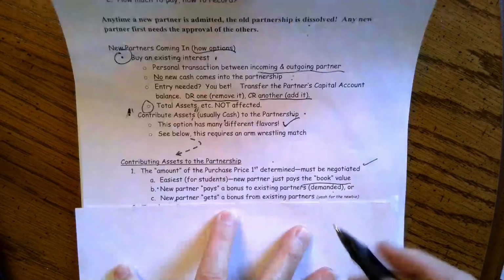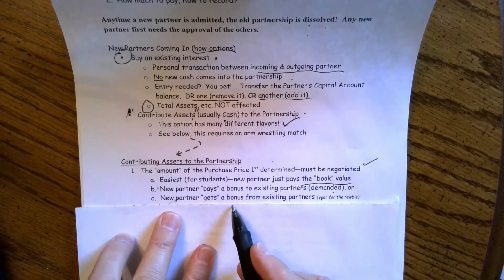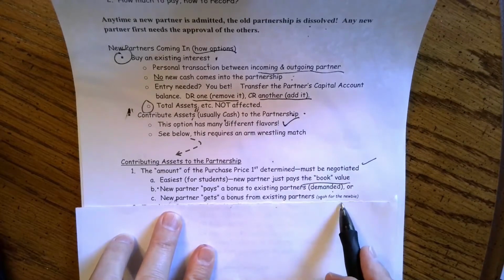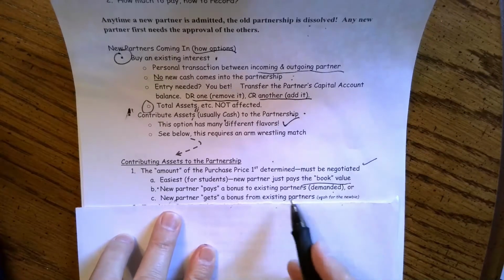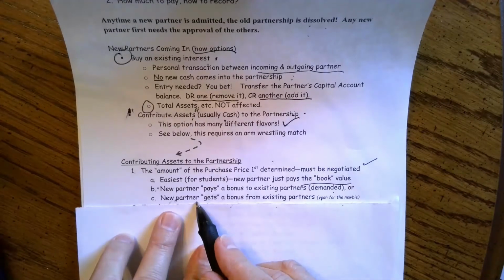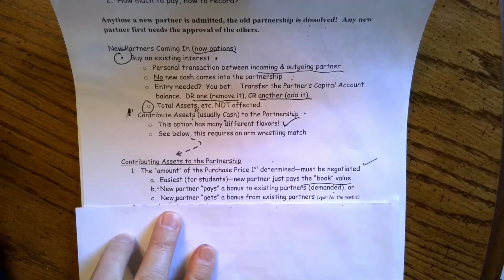The third scenario that can exist, a new partner, he or she gets a bonus from the existing partners. Yeah, the newbie gets a bonus, not the existing partners. Let's say the existing partners want this new partner to come in, and they'll give him or her an incentive by giving them a bonus. So let's look at that example journal entry.